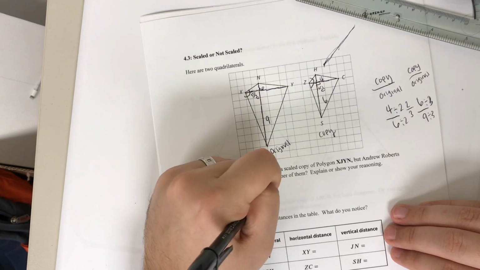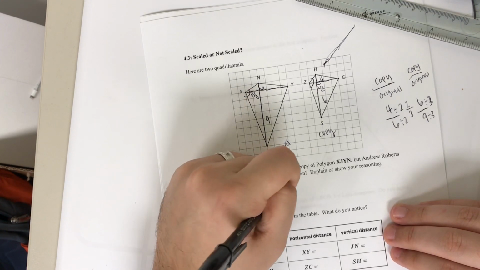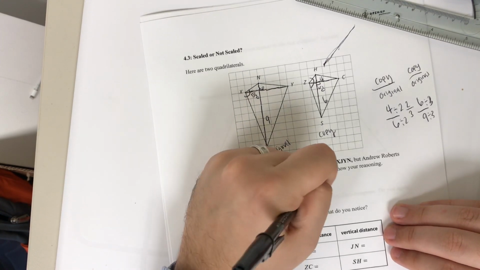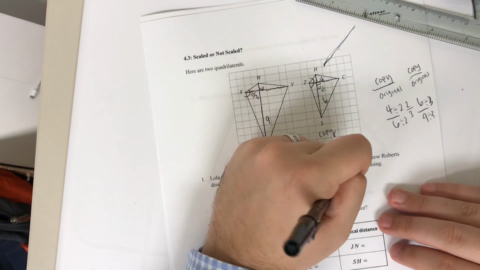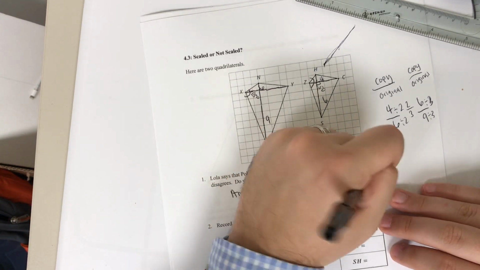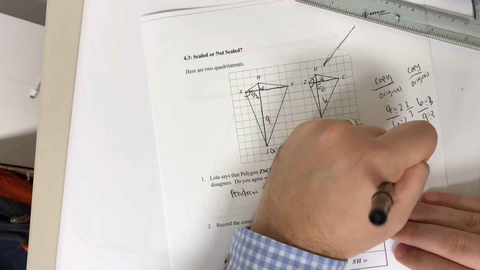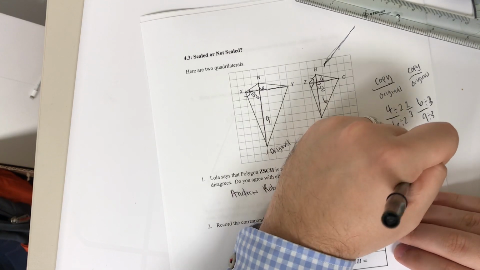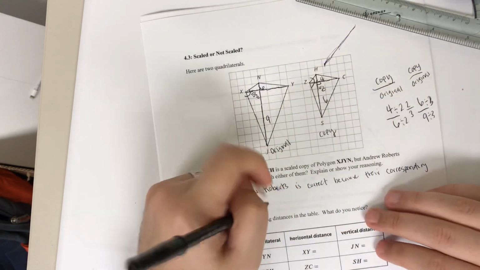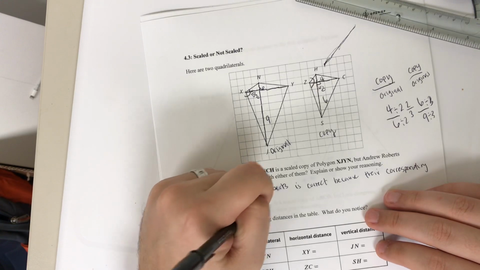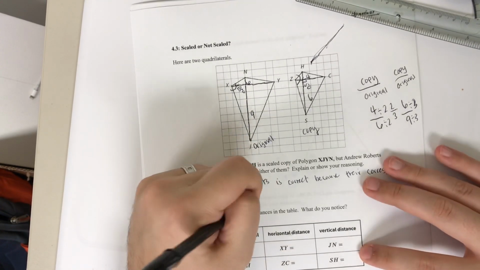Andrew Roberts is correct because they are corresponding angles that are not equal.